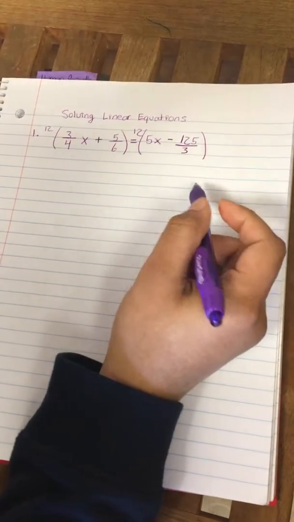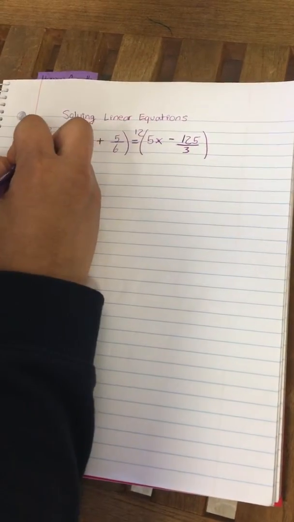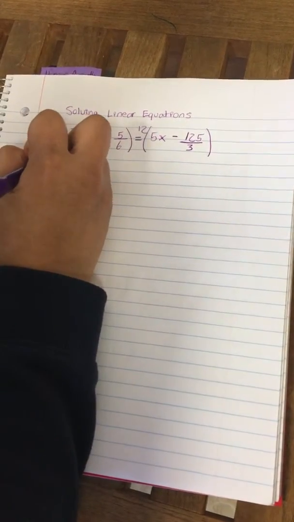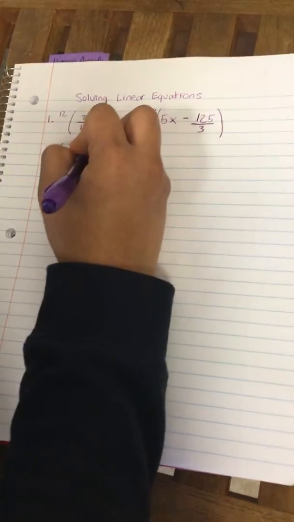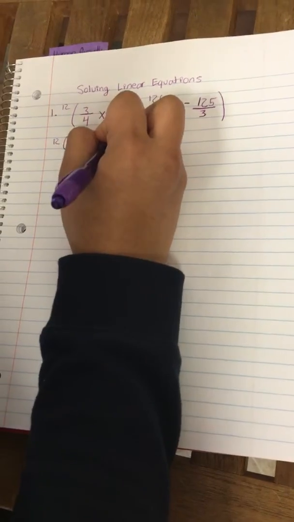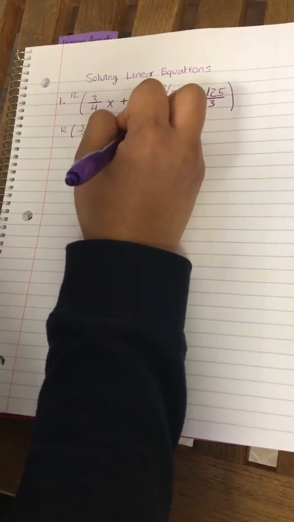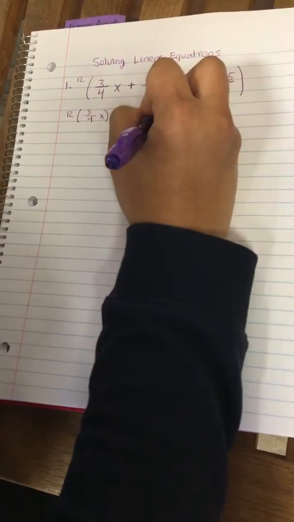Okay. Well, the first thing we have to do is probably separate all of these just to make sure that we are working all of these correctly. Oh, okay. So 12 times each separate fraction.